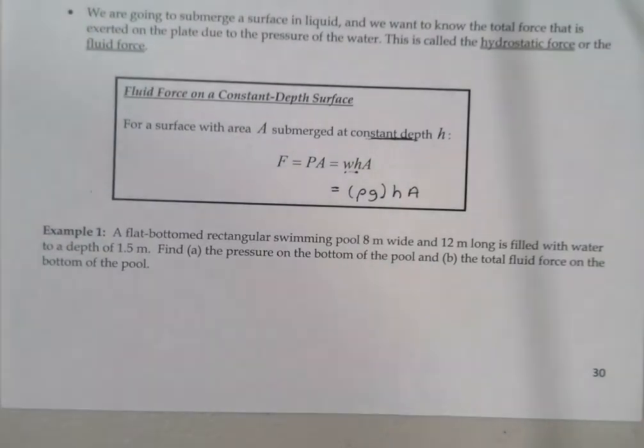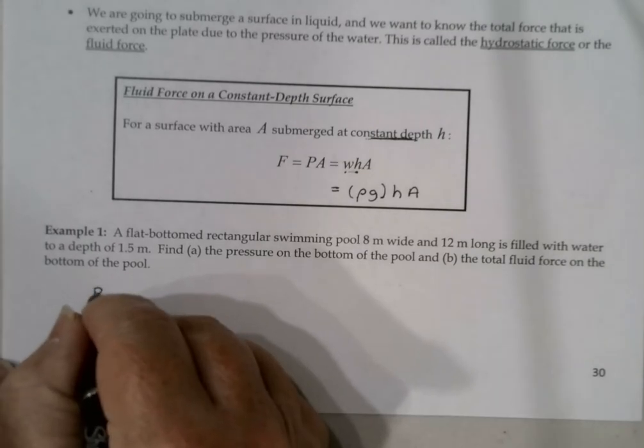In example 1, we have a flat-bottomed rectangular swimming pool, 8 meters wide and 12 meters long. It's filled with water to a depth of 1.5 meters. Find the pressure on the bottom of the pool and then the total fluid force on the bottom of the pool. So first of all, pressure.